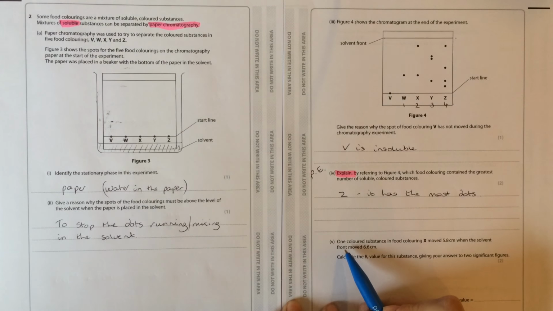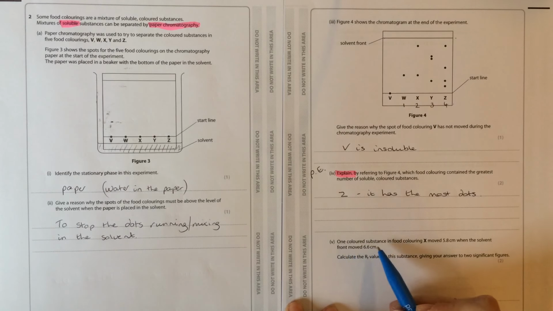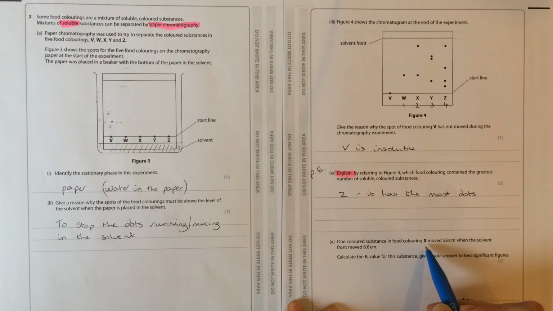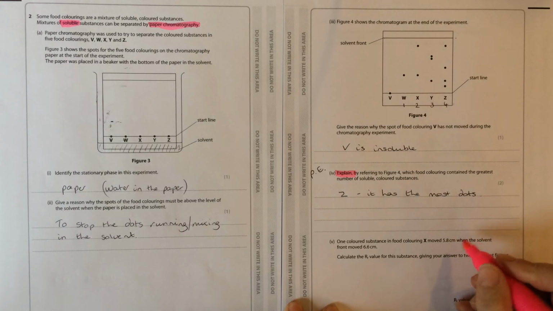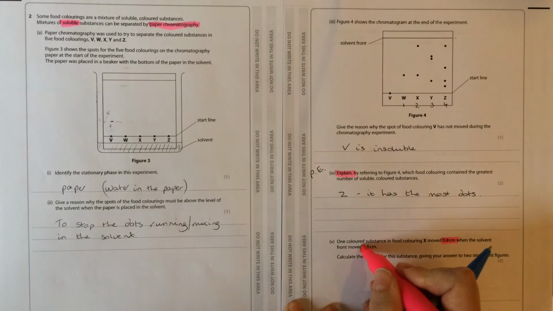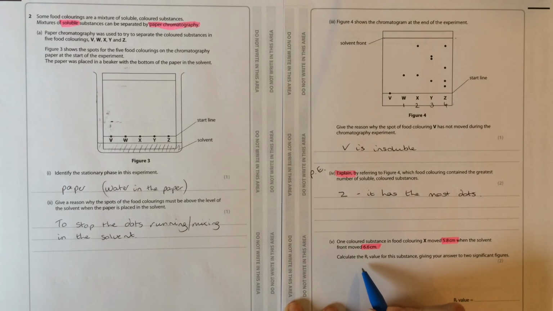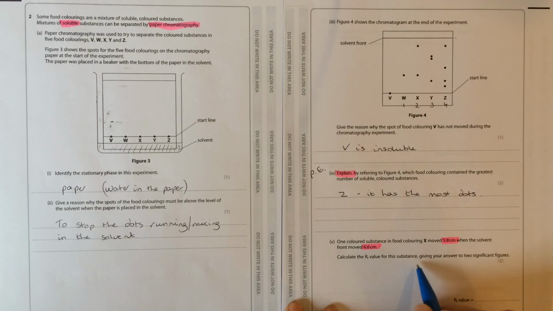Okay, part 5. One coloured substance in food colouring X moved 5.8 centimetres when the solvent front moved 6.6 centimetres. Calculate the RF value for this substance, giving your answer to 2 significant figures.